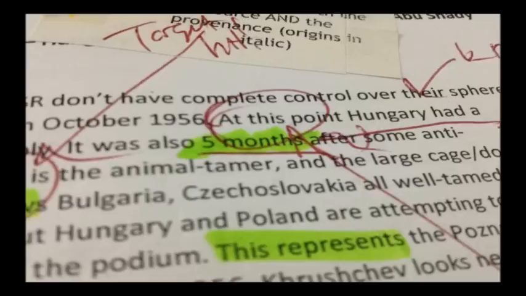Have a look at this example. Now, this was a source question from one of my students about the Hungarian Rising in the Cold War in 1956. And what I really liked about this answer, as you can see from the highlights and the circle, is the sentence where it says, at this point, Hungary had a ... and also, it was also 5 months after ... So excellent use of contextual knowledge.